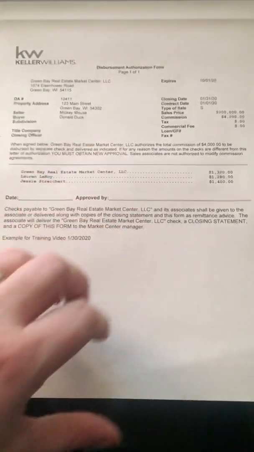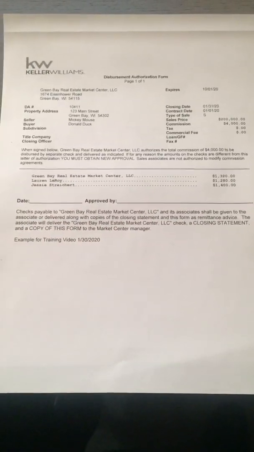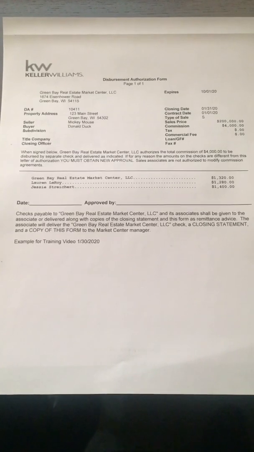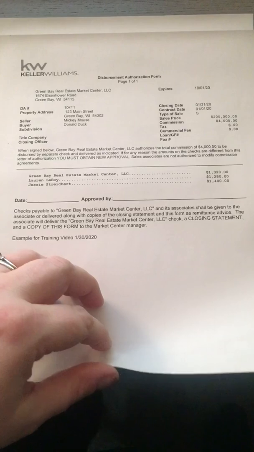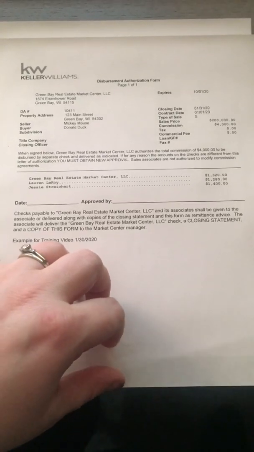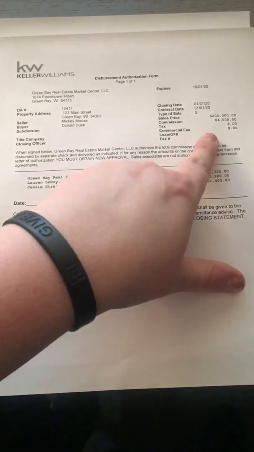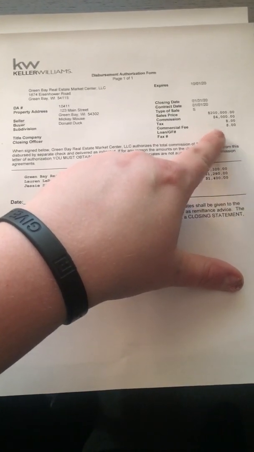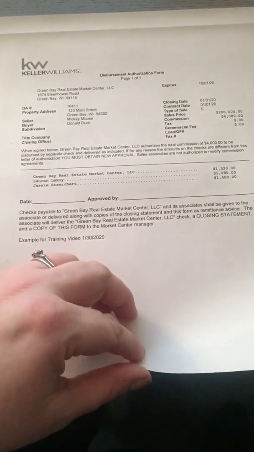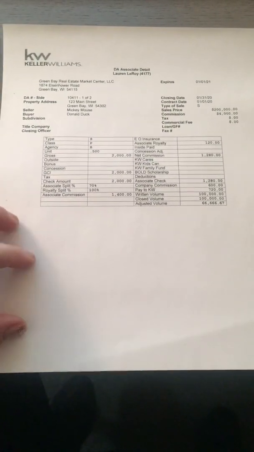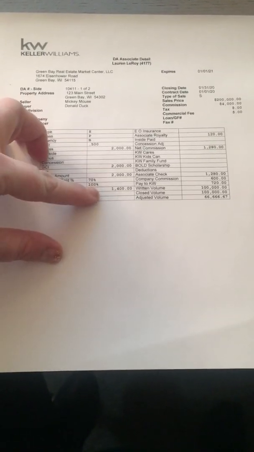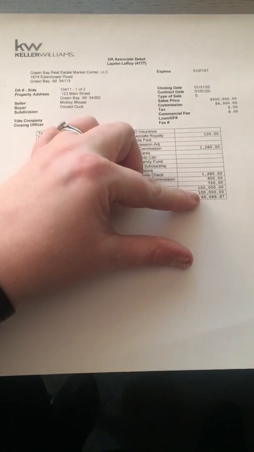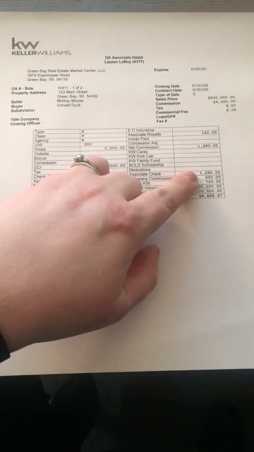So this first page is simply a summary page of where all of the money went. And then the following pages are the detail pages for the individual agents. So again, on this deal, it was a $200,000 house. It was a $4,000 gross commission income. And then when we look at my agent detail, on the left side is all income and on the right side is all deductions, which gets you down to your agent check number.